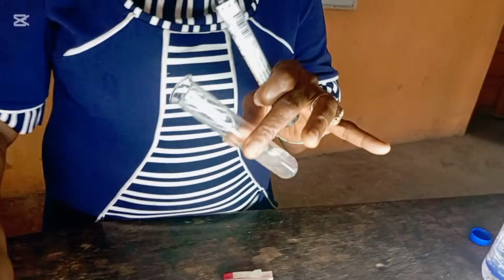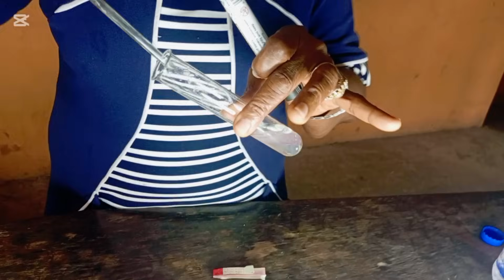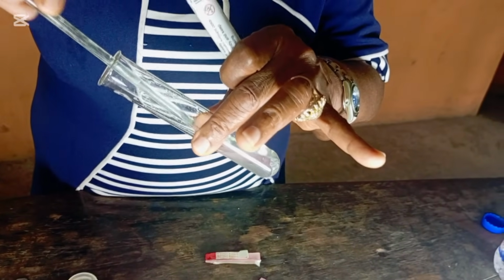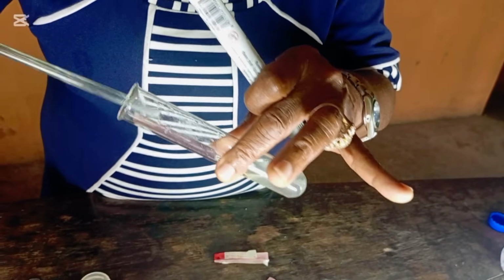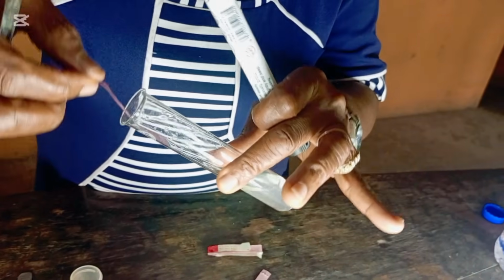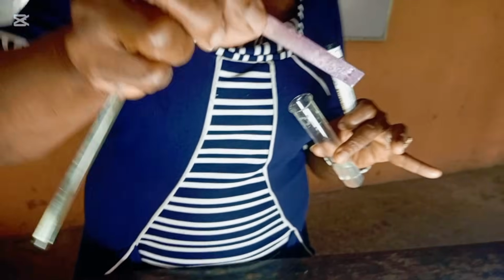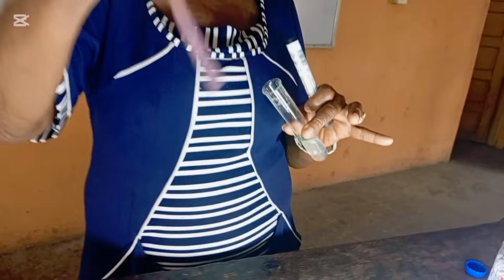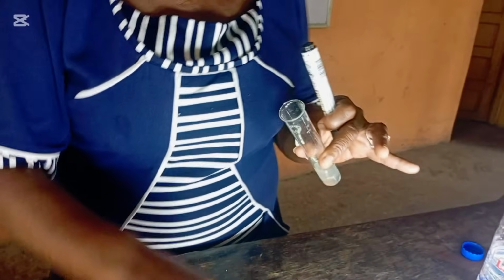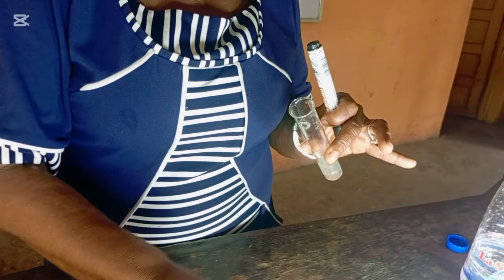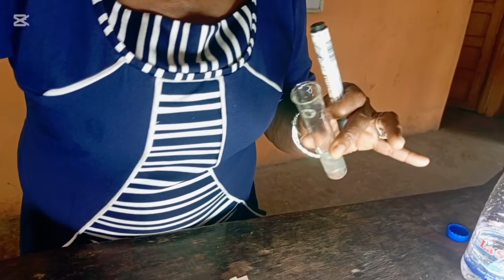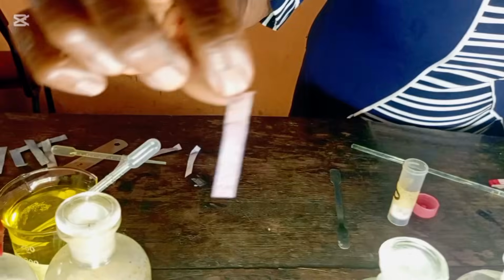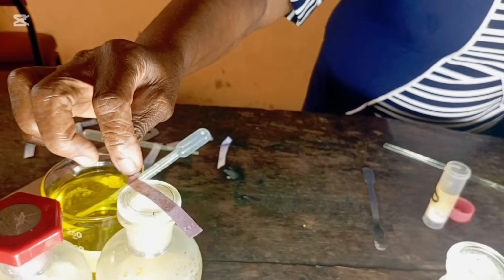So you don't need to waste time. The litmus has touched the solution, so you leave it for a while. The blue color will appear. That's it. It turned the red to blue. The blue is faint, but it turned it to blue. Let's keep it somewhere. You can see it's blue.